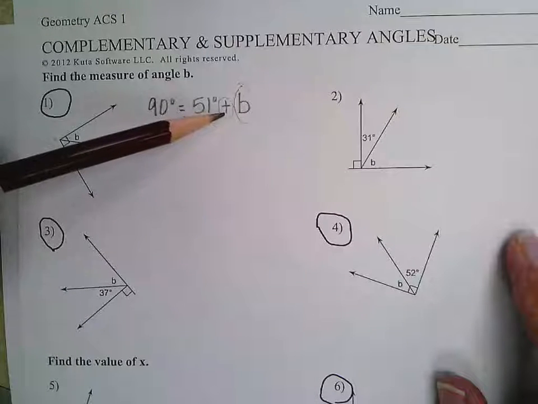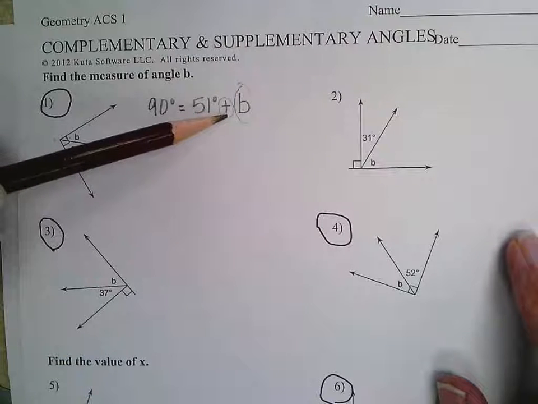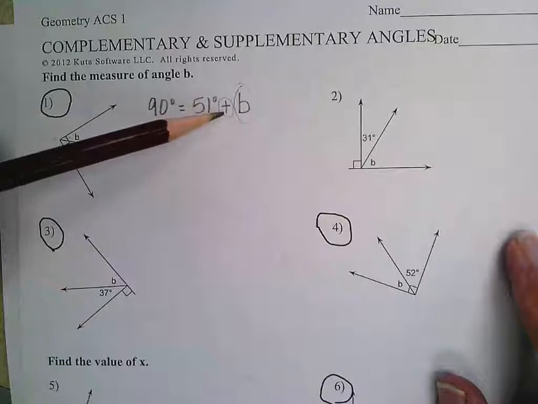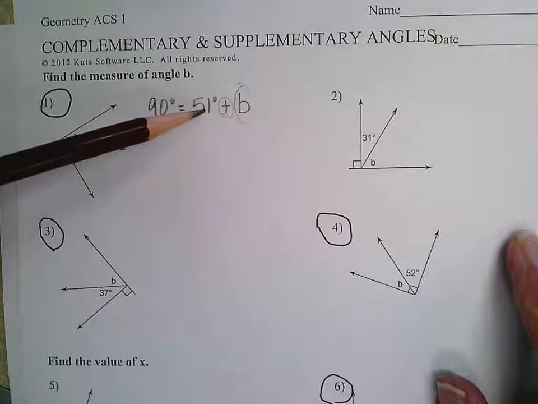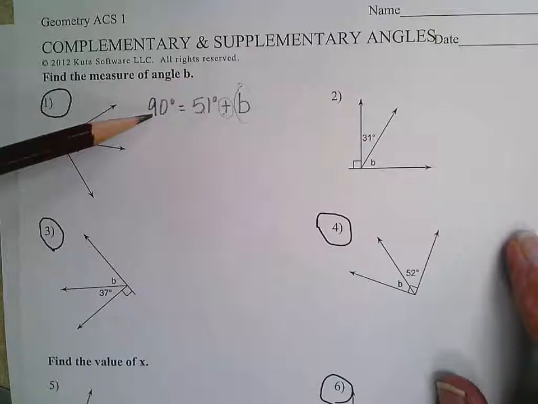But because this isn't multiplication, this is addition, we're going to subtract this quantity from each side.